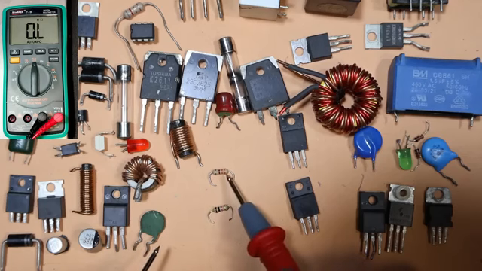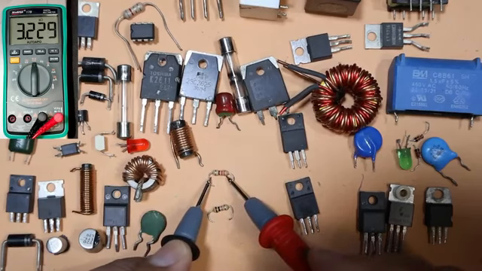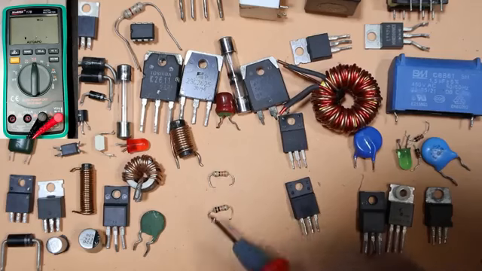What about this one here? We have 3, and we have 2 for red. Means this is a 3.3 kilo ohm. Okay, let's check. 3.3. As you can see, 3.2. This is good. So this is good resistor.